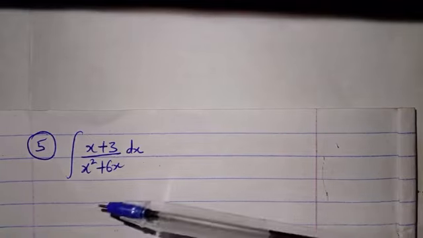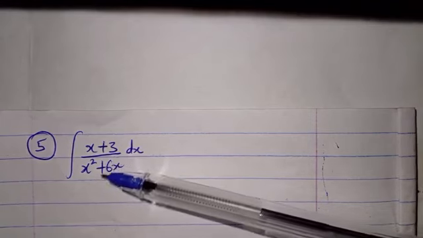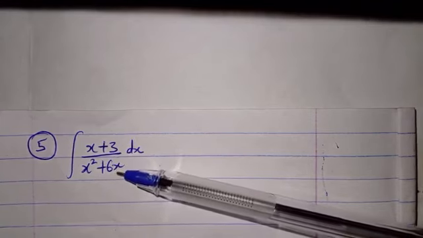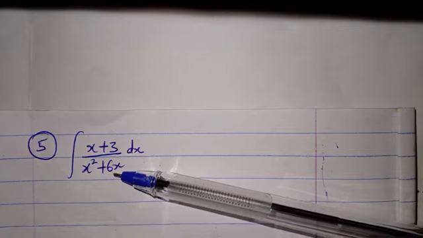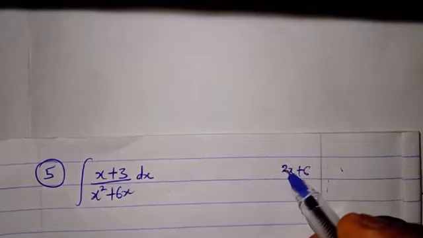Alright, let's evaluate this integral: the integral of x plus 3 all over x squared plus 6x dx. If I look at this denominator very well, I can see x squared plus 6x, and the derivative with respect to x of x squared plus 6x is 2x plus 6. That is, if I differentiate x squared plus 6x with respect to x, I will get 2x plus 6.